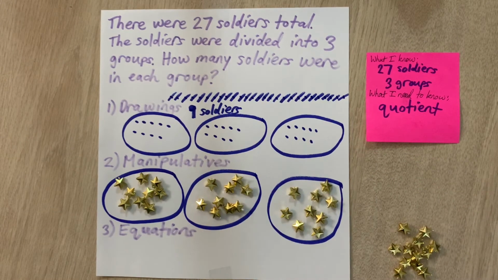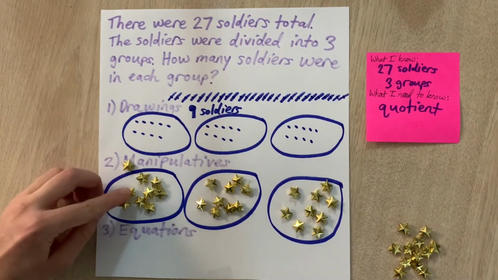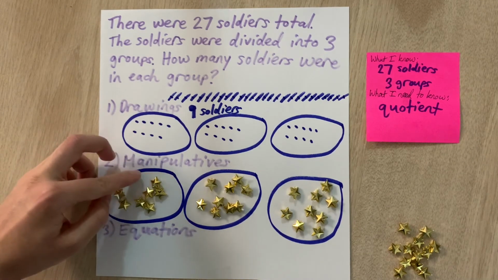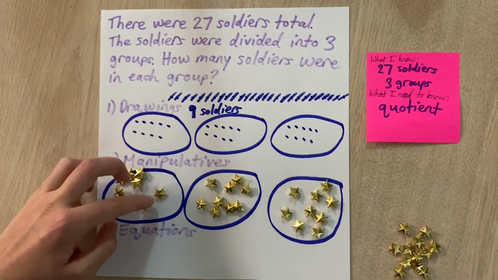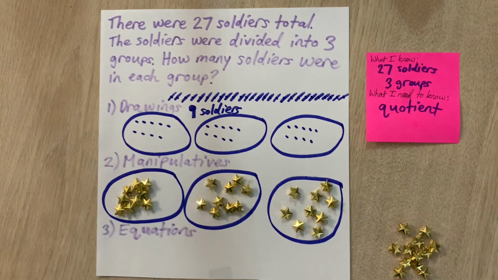All right, so after you're done putting these stars or beans or beads one by one into the group, let's add up and see how many soldiers are in each group. So in our first group, we have 1, 2, 3, 4, 5, 6, 7, 8, 9. 9 soldiers are in our first group.